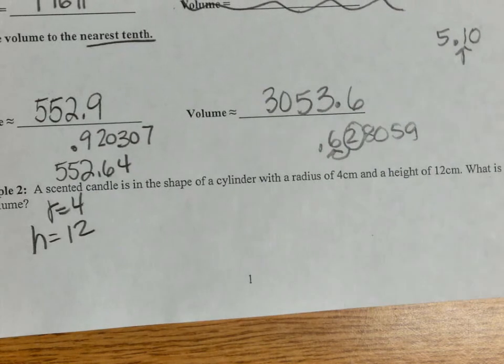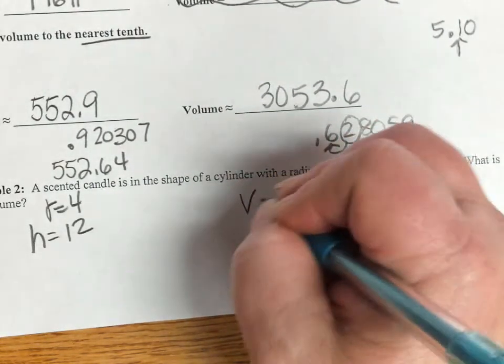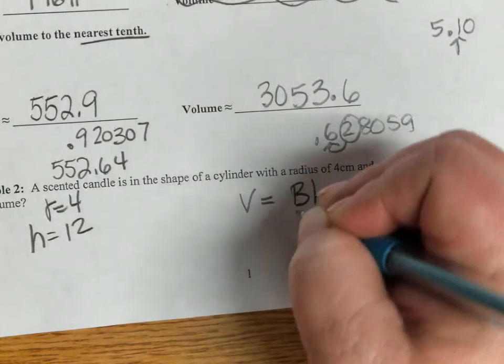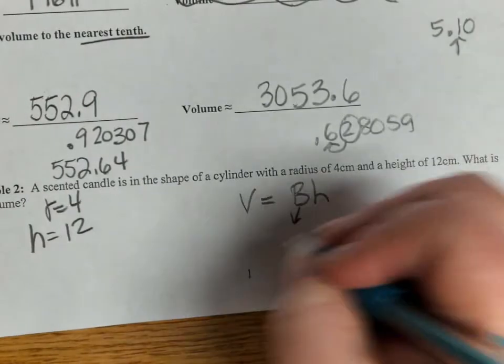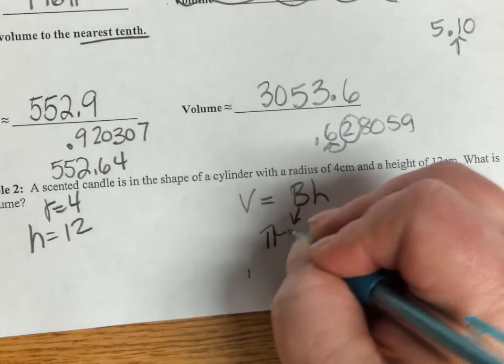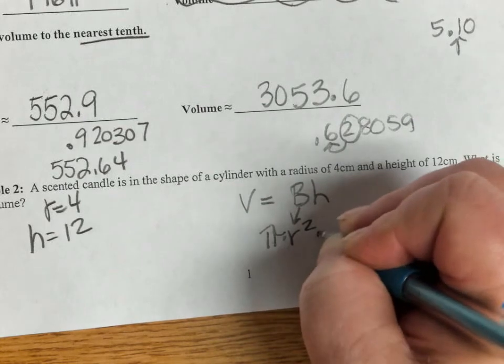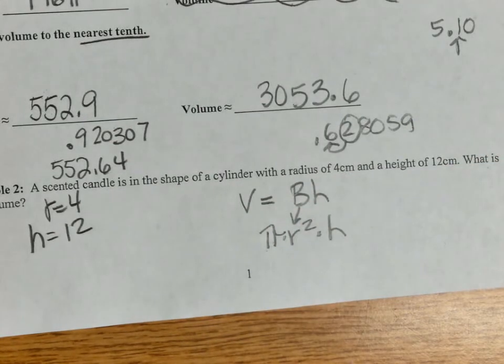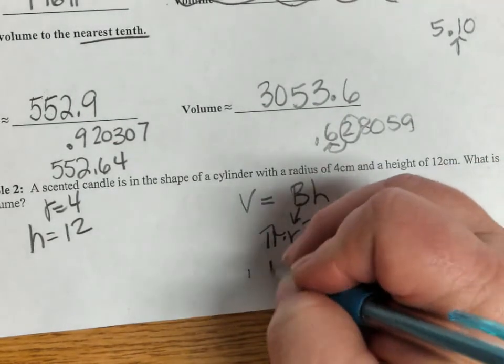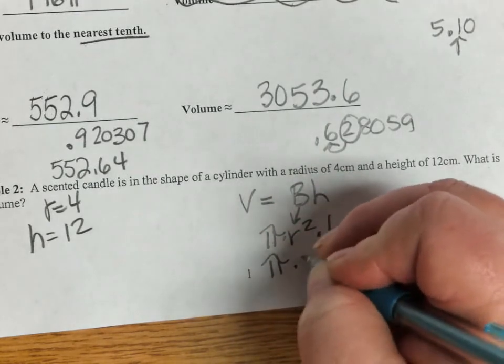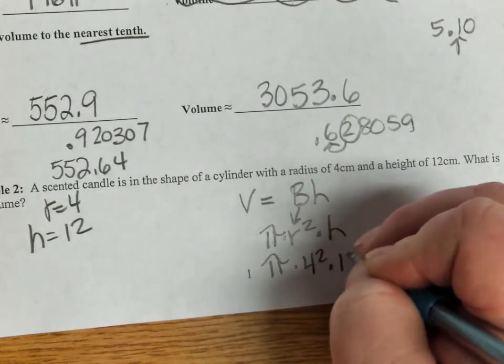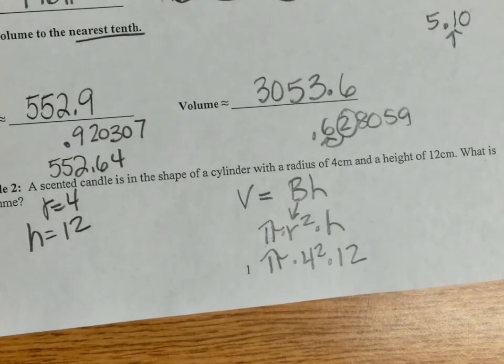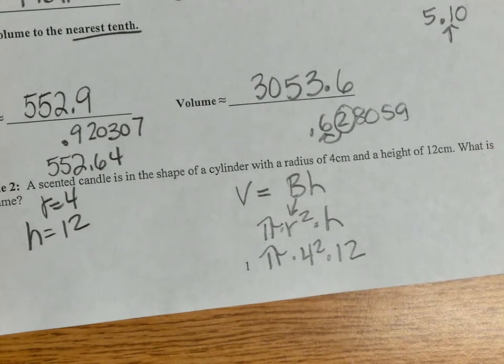I have an R, I don't have a D. So V is equal to big BH. And I've got big B is represented by pi times R squared times H, my height. So just plug it in. Pi times 4 squared times 12. 3 steps each problem, and then an answer. And what do you get?